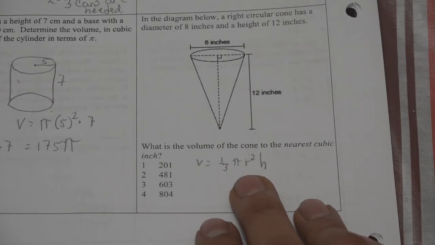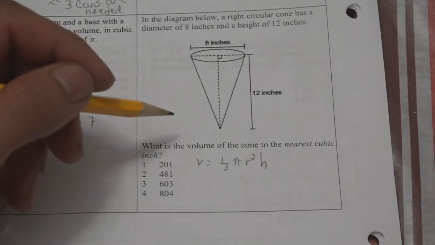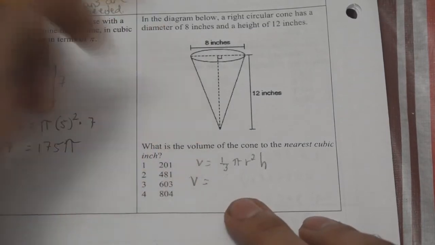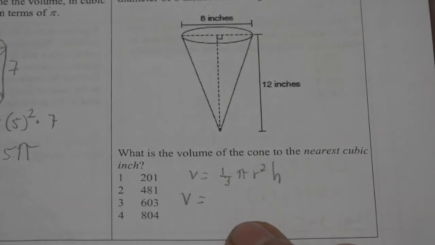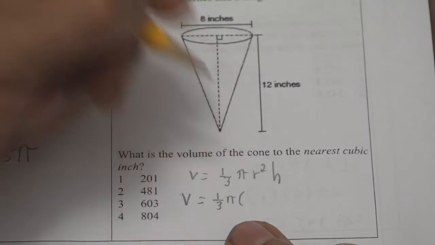What kind of information do I have here? Volume equals, let me zoom in a little more. Right here, it's 1/3 of pi times the radius.